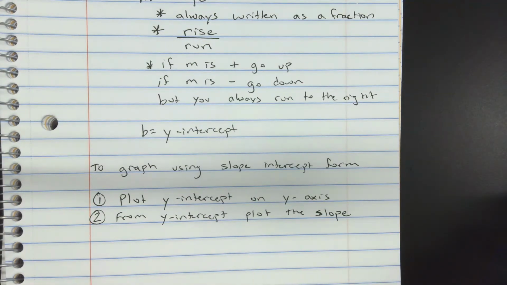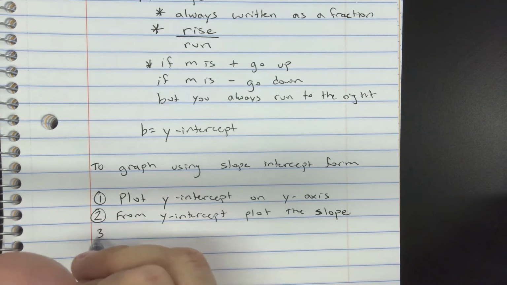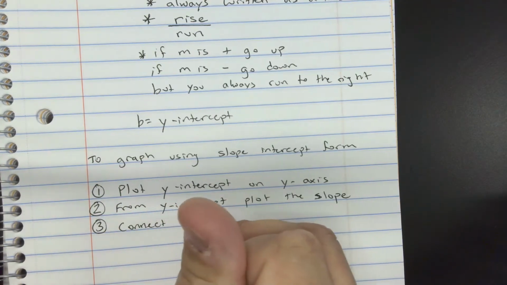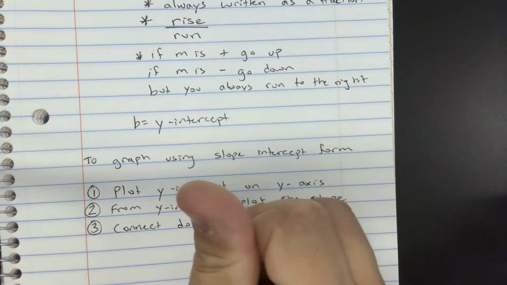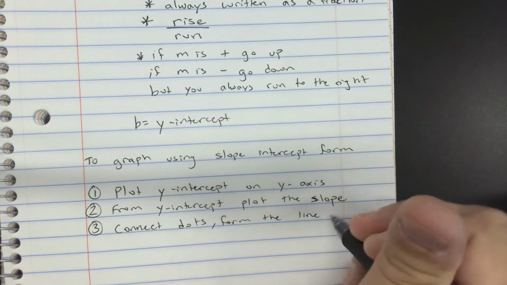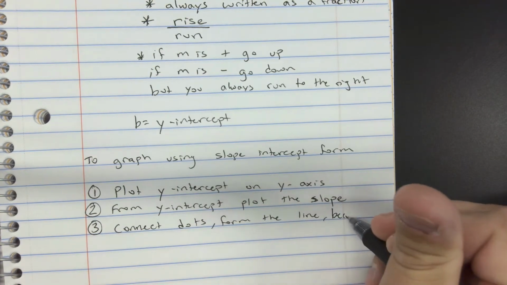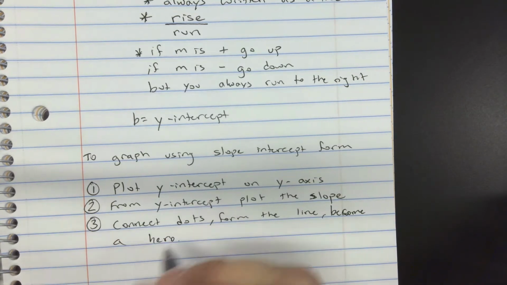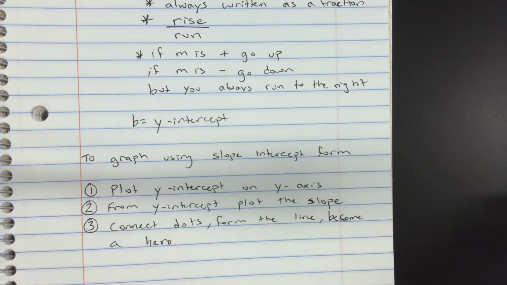All right. Step number 3: connect dots. Form the line. Become a hero. Connect dots. Form the line. Become a hero.